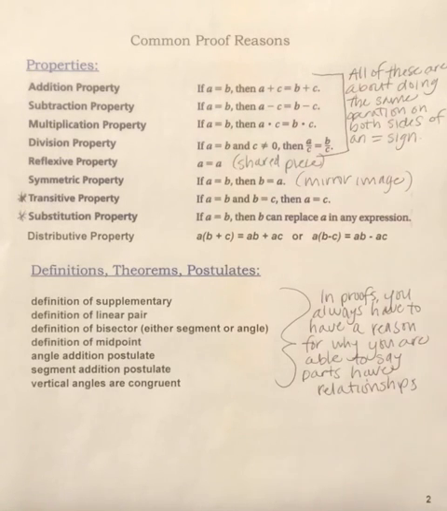So this was just an overview of how we're going to start setting up proofs and some common reasons that you're going to be able to use to say what you're saying. And then the next section will be some example proofs.